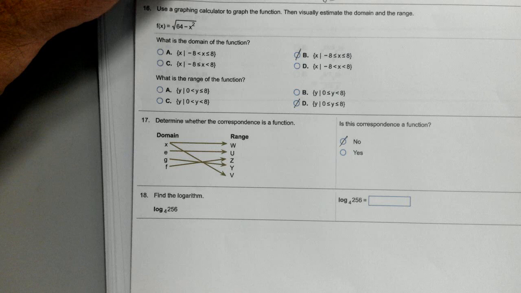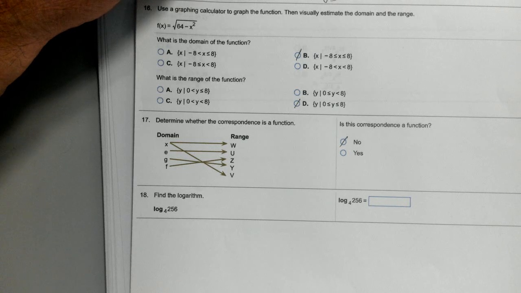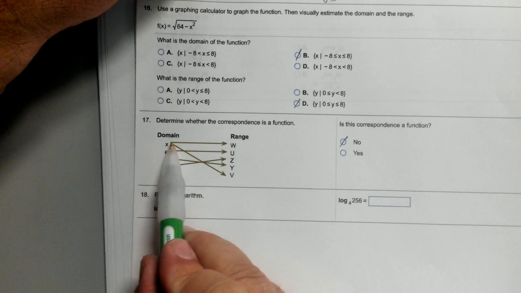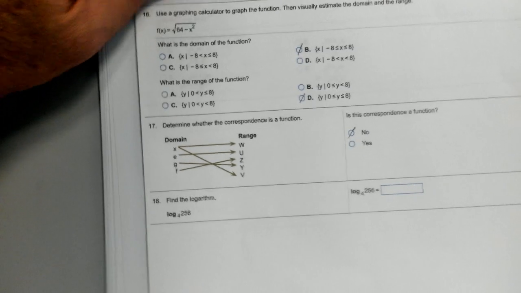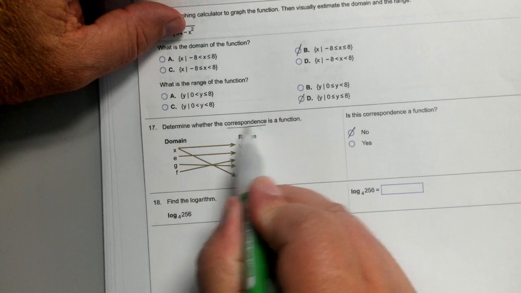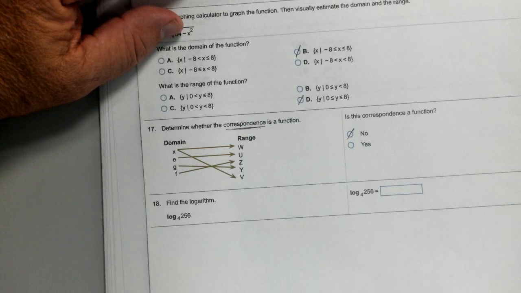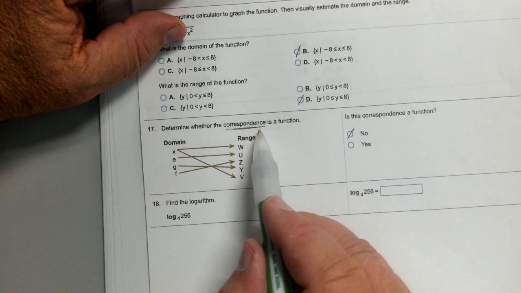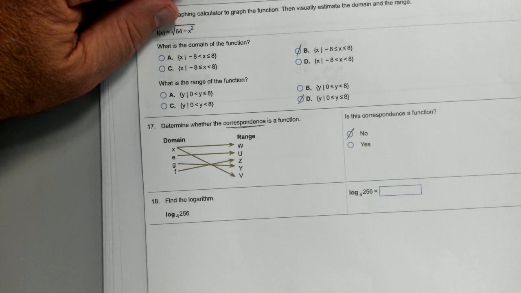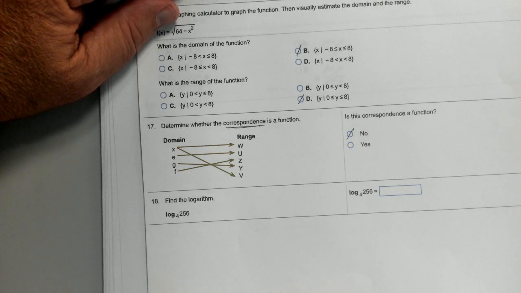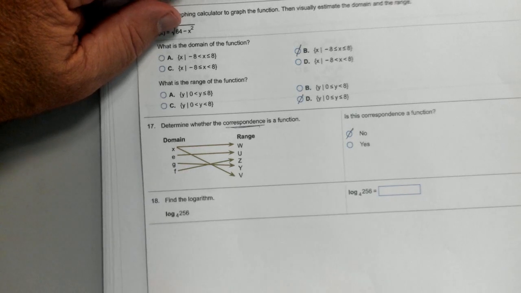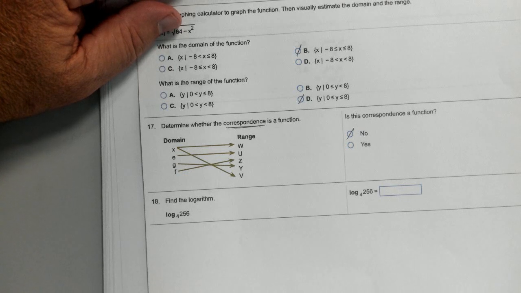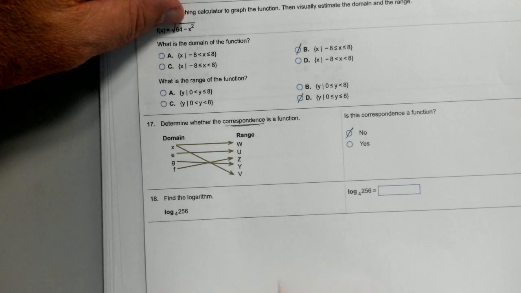For every one x, you have to have one and only one y. The way I described it in my algebra courses, it's not happenstance they use the word correspondence here. Think of what they called mail back in the old West days: correspondence. What correspondence did you receive? Correspondence is the official word for mail.